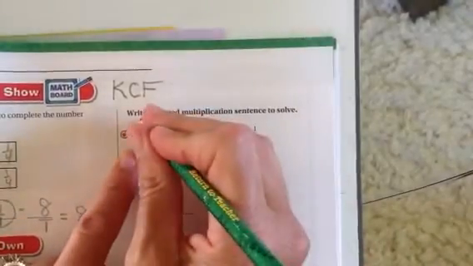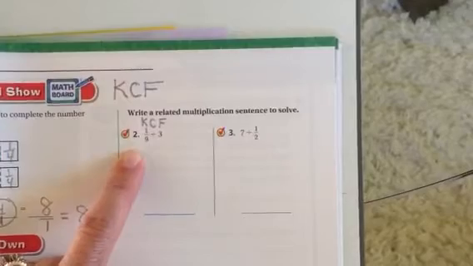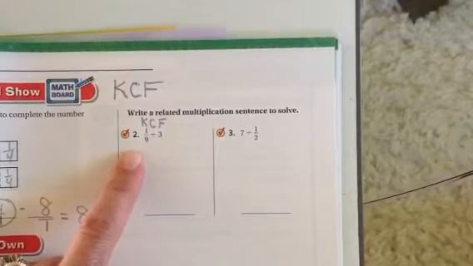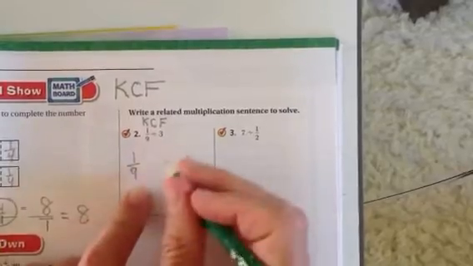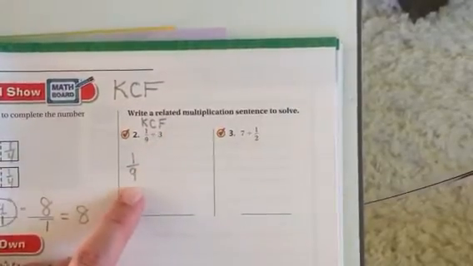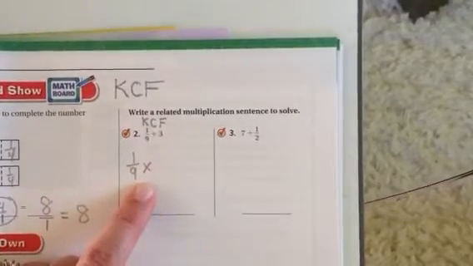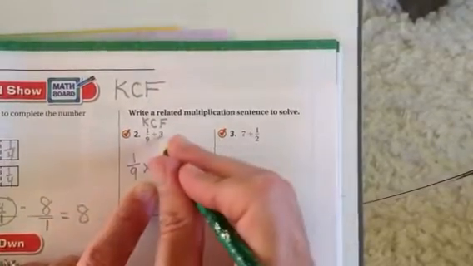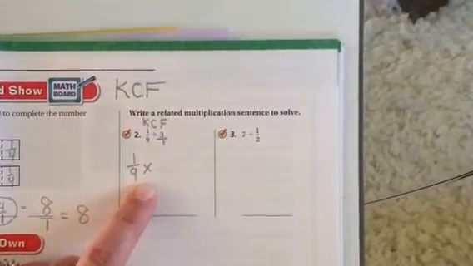Okay, so right from the start, KCF, 1/9 divided by 3. I'm going to rewrite it. I'm keeping 1/9. I'm going to change the division to multiplication. I'm going to flip the last fraction, but don't forget we have a whole number, so we need to put it over 1.